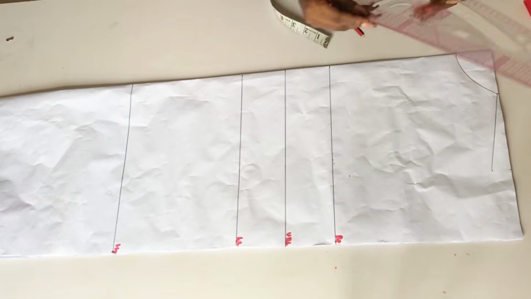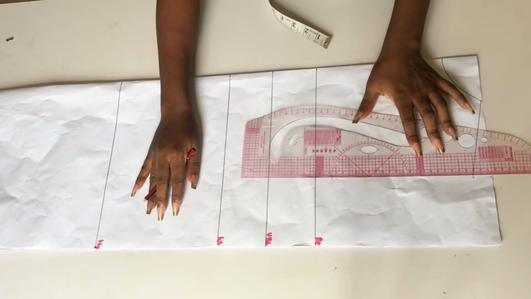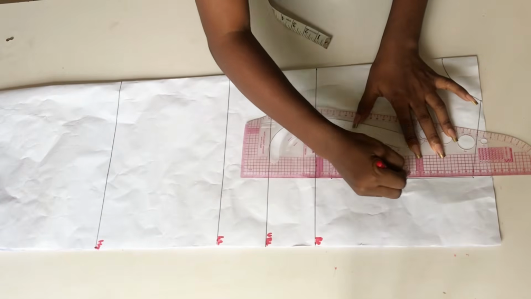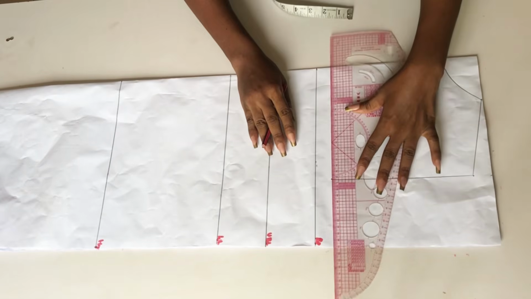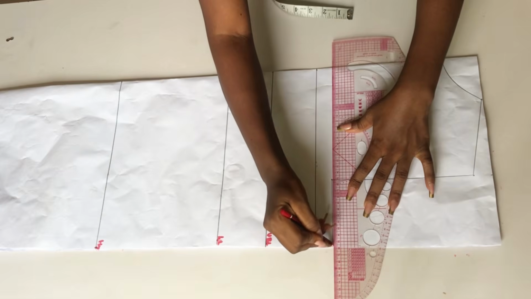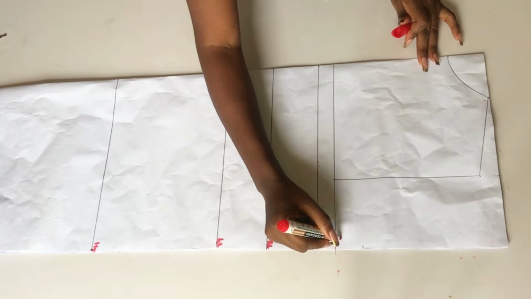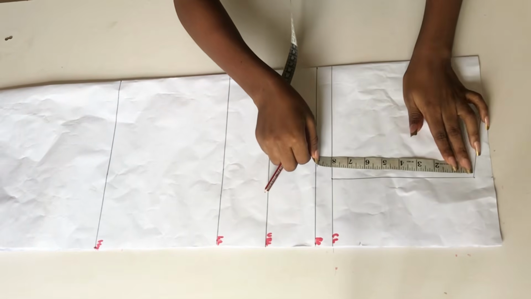After doing that, I'm going to go down by my round arm or circumference divided by 2, which is 8 inches. Then I'm going to rule a straight line from the shoulder slope to meet the 8 inches point. And then I'm going to rule a straight line across. So this new line is going to be my chest line. So I'll label it my chest line.